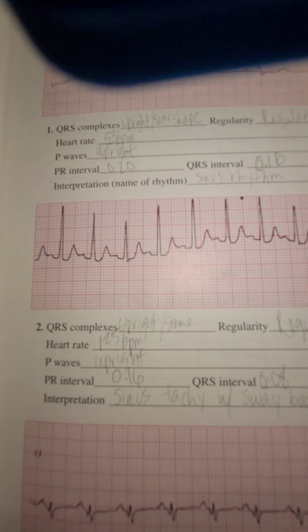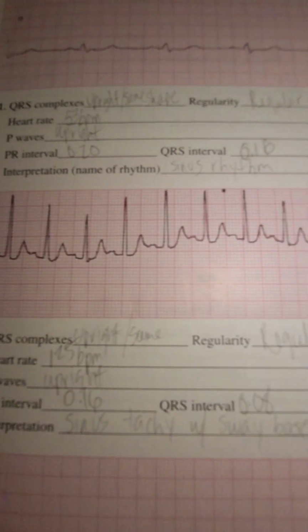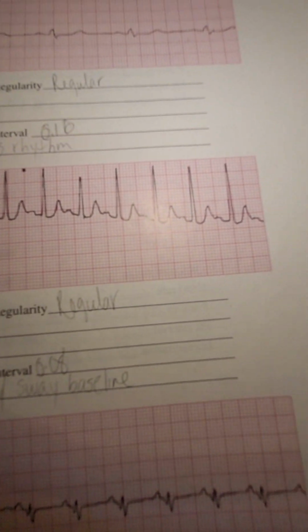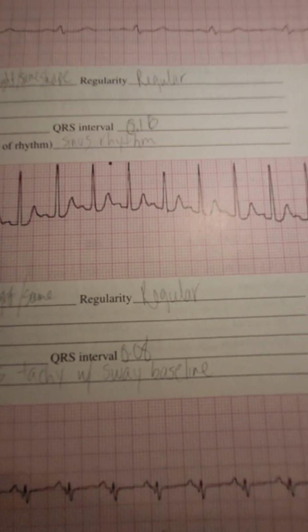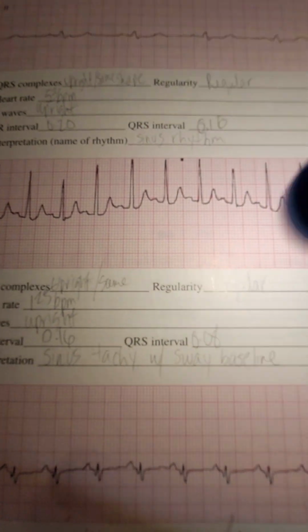This one is a little faster. You see how it's kind of swaying. There's some artifact in there. Maybe the patient is breathing hard, or has lotion and it's not picking up well.